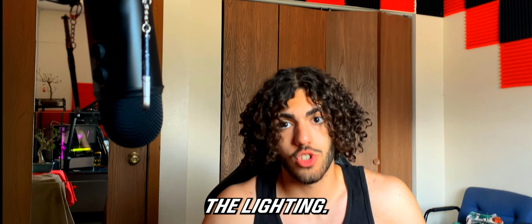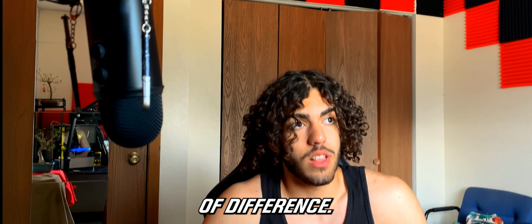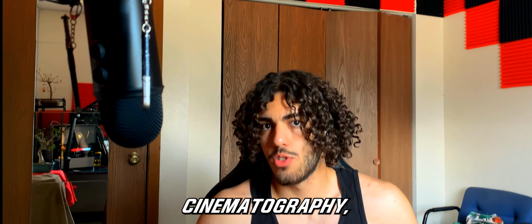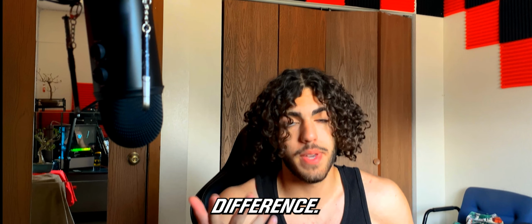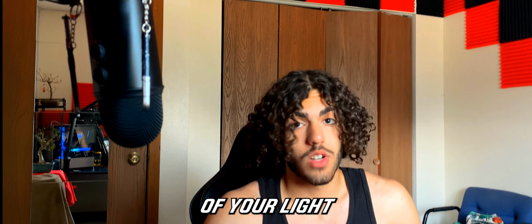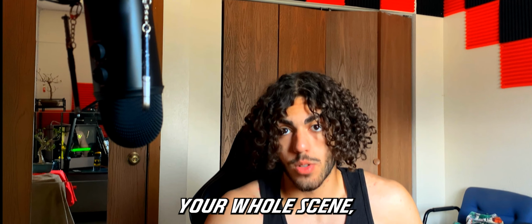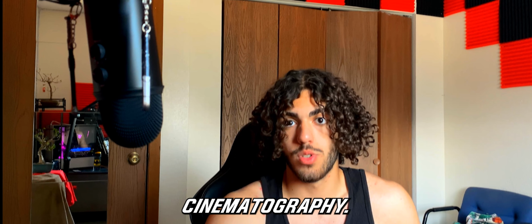We can now start on the second most important thing, which is the lighting. The lighting can make a lot of difference. And if you want to have good cinematography, you're going to have to do a lot of good lighting. The position of the light, where it is from your character, can make a big difference. The brightness of your light can make a big difference. The tint, the radius, there's a lot that can really impact your whole scene, which is why I think lighting is the second most important thing when it comes to cinematography.